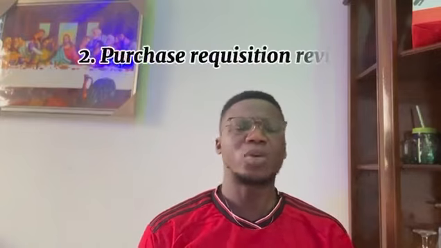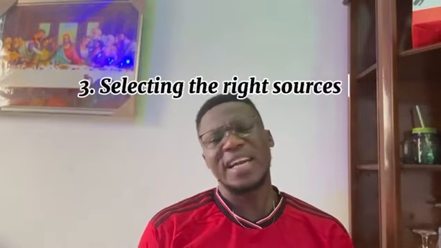2 is purchase requisition review. You should be able to review the requests that are being placed on your desks to see if they are in line with your procurement plans. 3, selecting the right source of supply. In this aspect, you should be able to select where exactly you want to get the goods and services from.